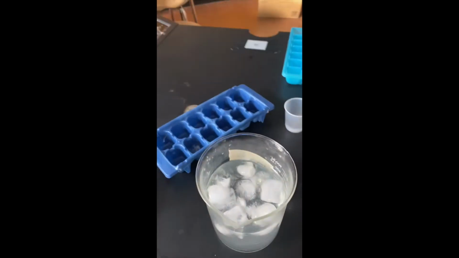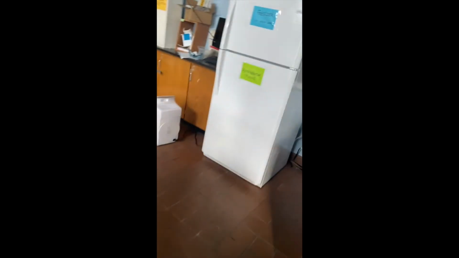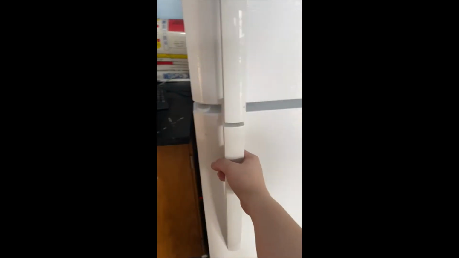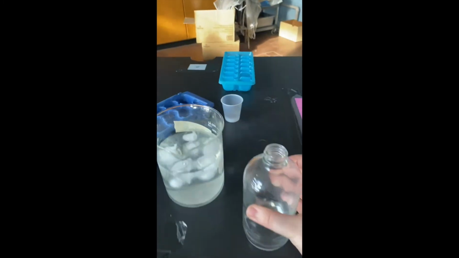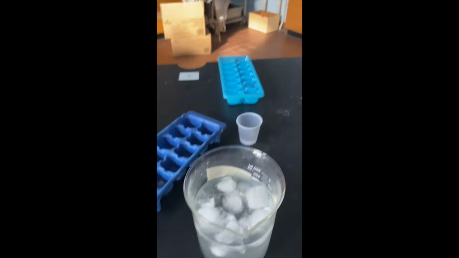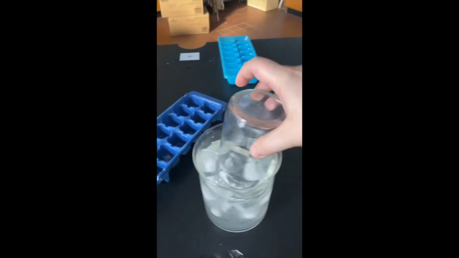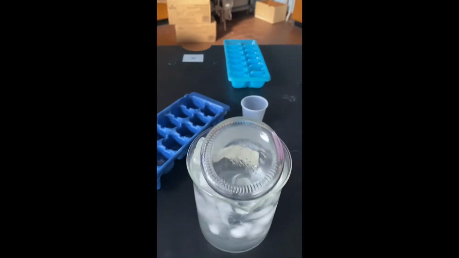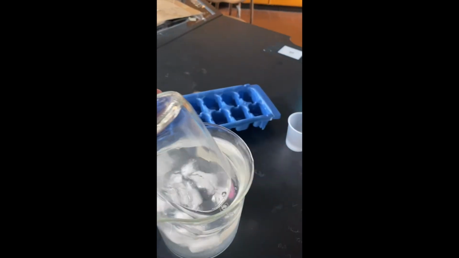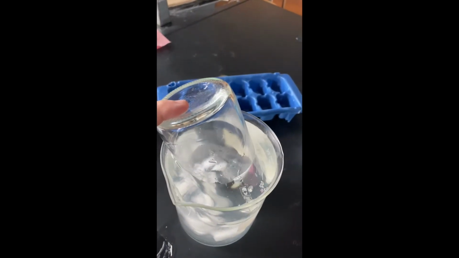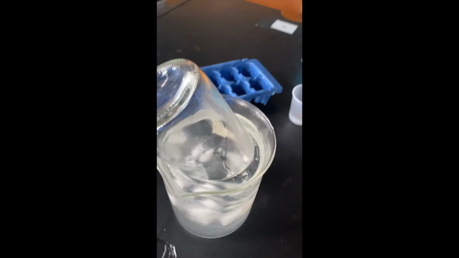Once you're at this station, you're going to take a field trip to the refrigerator, open it on up, and grab one of these glass bottles. Once you have this glass bottle, you're going to go back to your station and put it inside of your ice water, upside down for about 30 seconds. We're cooling the air inside of the bottle because then we're going to manipulate it and warm it up and see what happens. You'll notice a little bit of cold water inside the bottle. That just helps cool down the air a little bit faster.